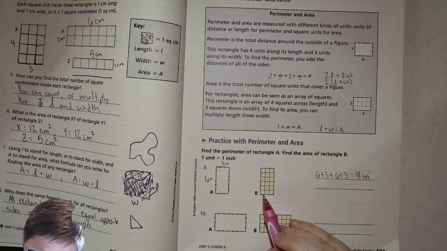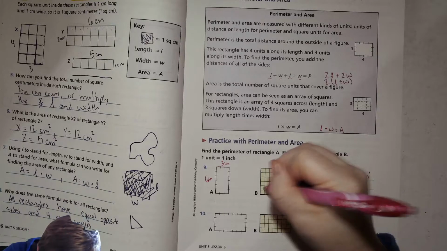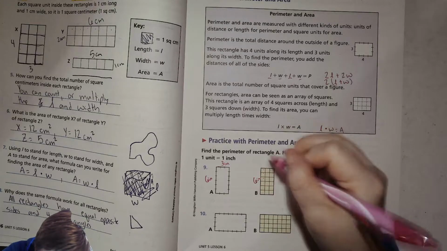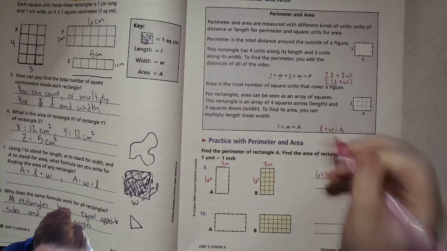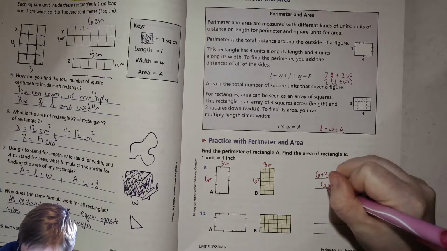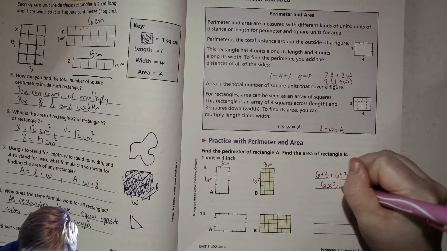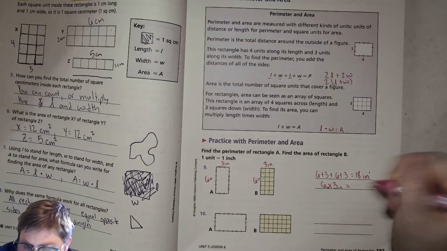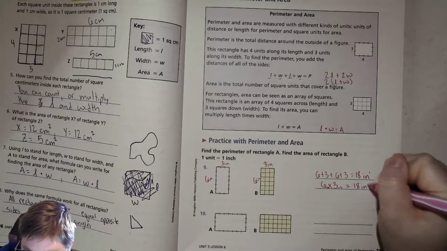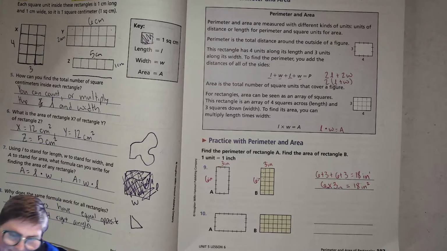Then for B, same thing, 1, 2, 3, 4, 5, 6. 6 inches by 3 inches. So then you have 6 times 3. I'll put a little inches in there. 6 inches by 3 inches, which equals also 18 inches squared, or square inches.